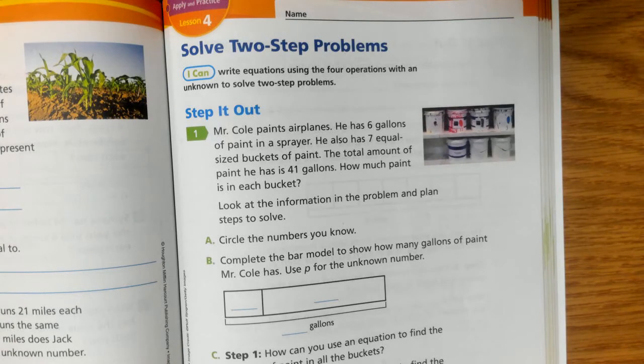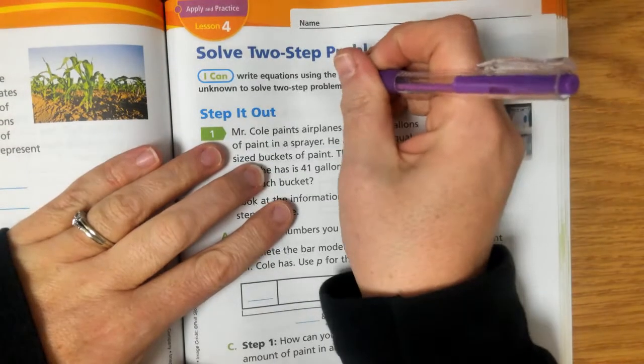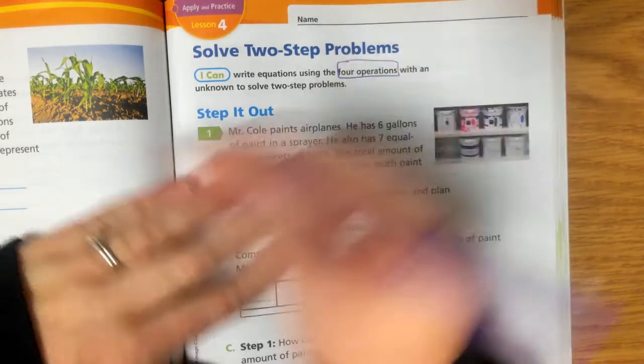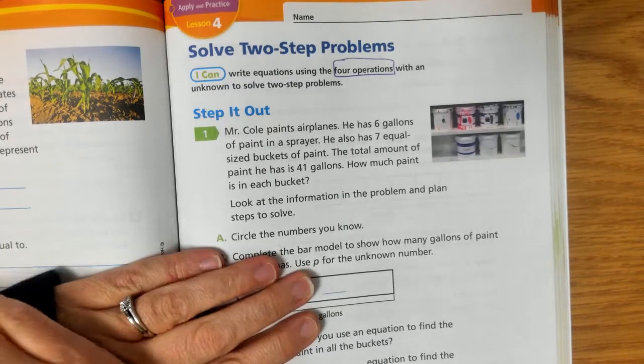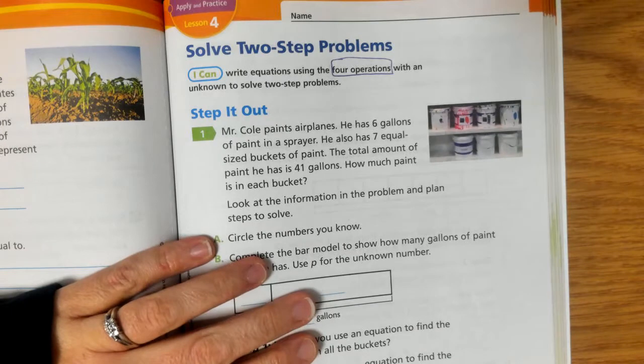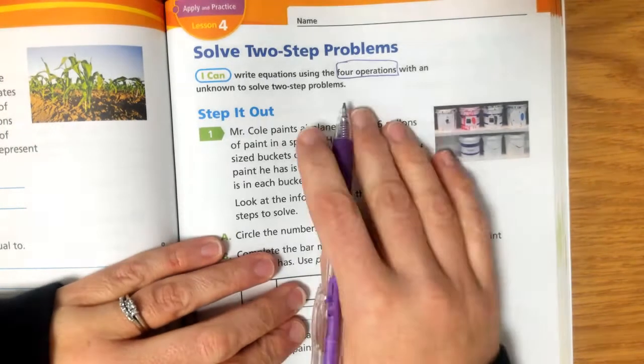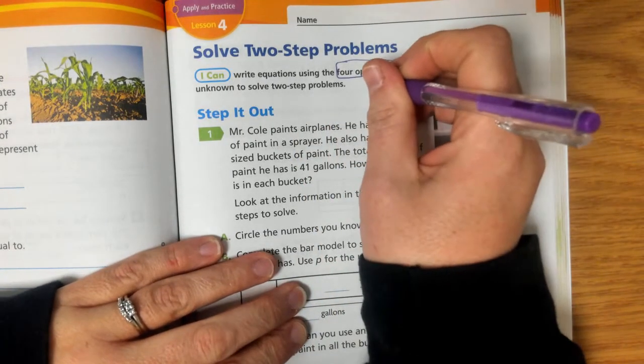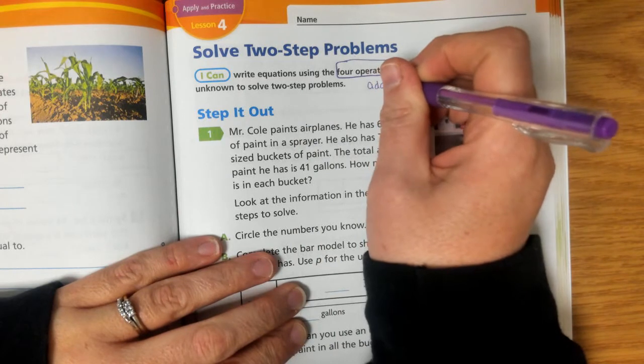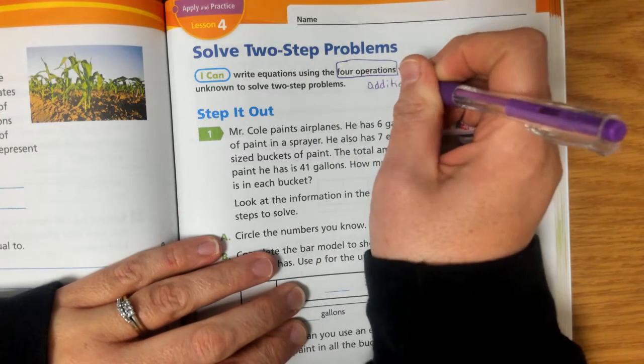Now I want to back up just 1 second before we jump right in, and talk about what the 4 operations are, okay? When they're talking about doing an equation with the 4 different operations, the 4 operations are addition, so that is plus, right?